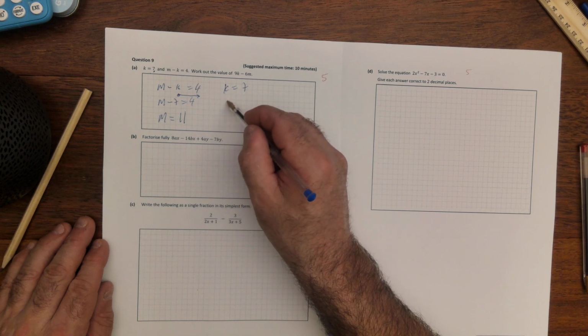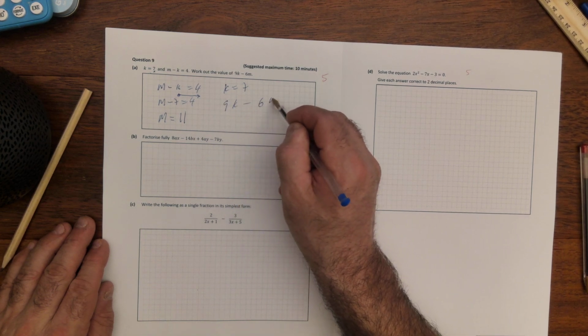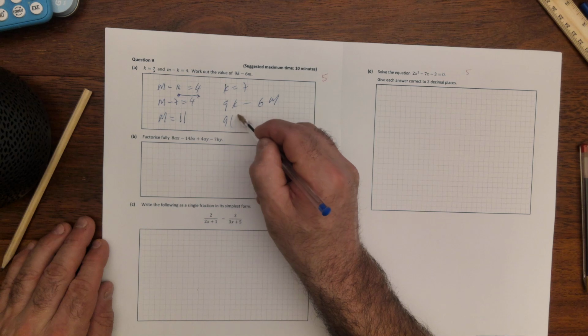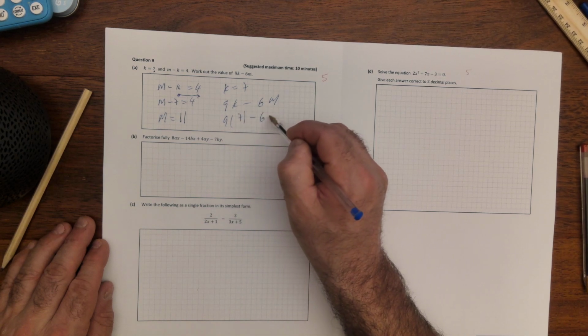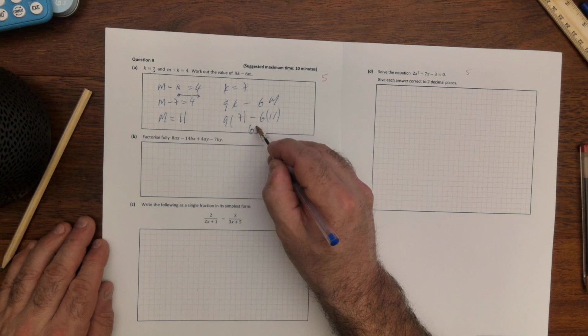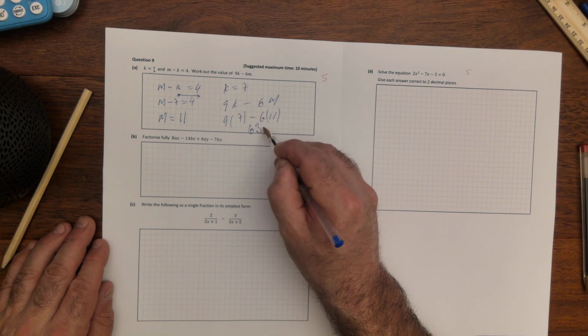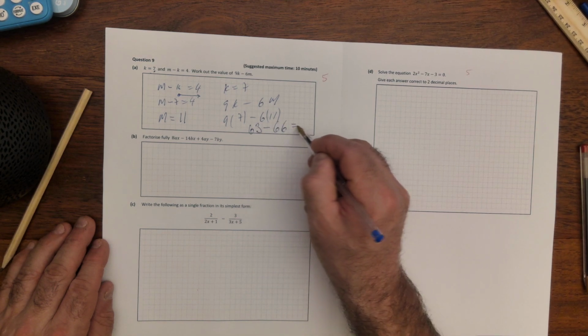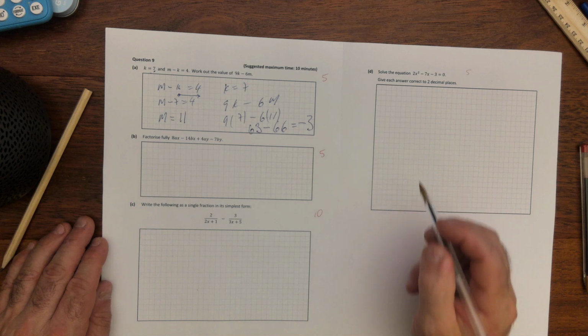So now what we can do is take our 9k minus 6m and go ahead and do our substitution of 7 and 11. Okay, that gives us 63 minus 66, which is equal to minus 3.